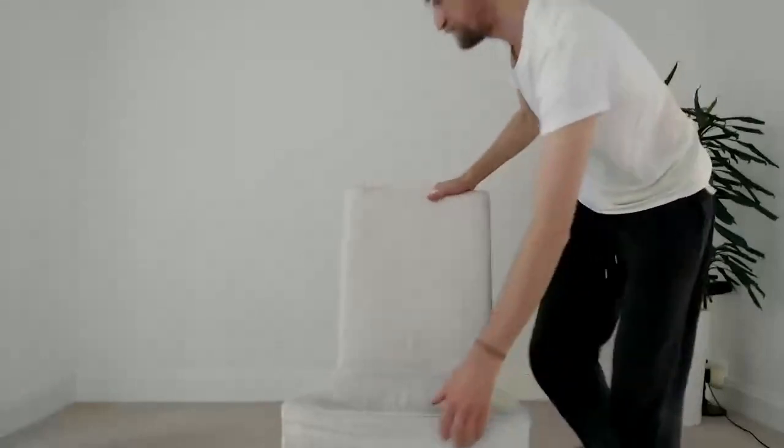Oh, I don't really want to put my socks back on. I'm going to move this chair again.